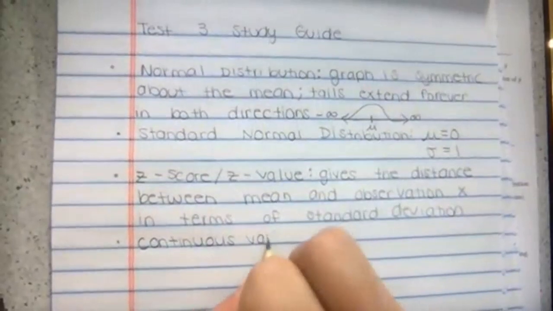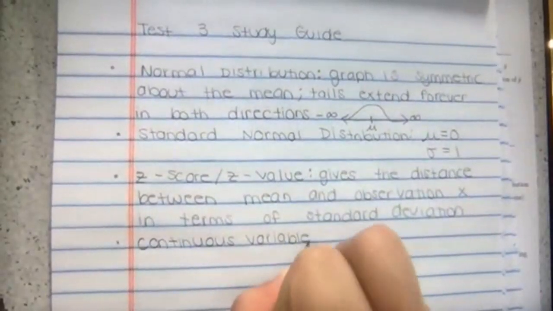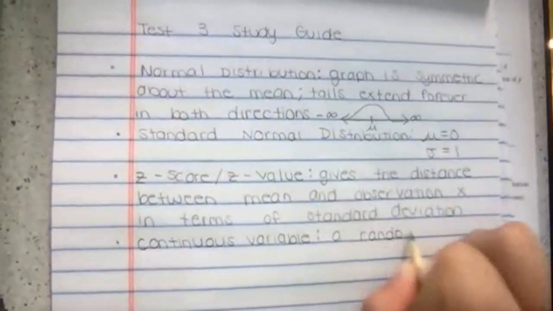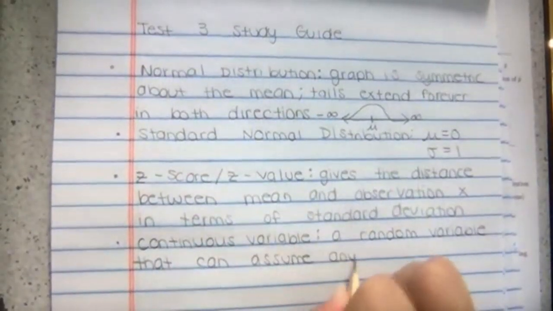The next one is continuous variable. A continuous variable is a random variable that can assume any value in one or more intervals.